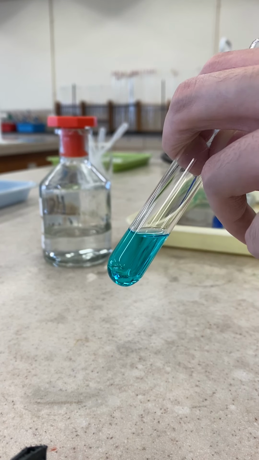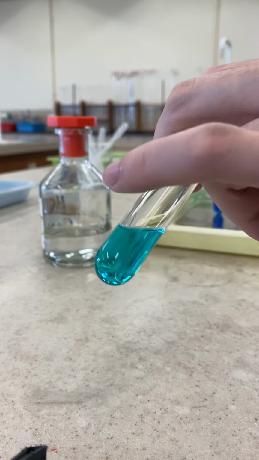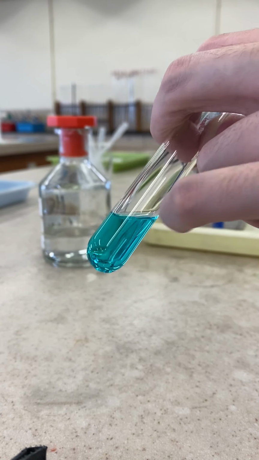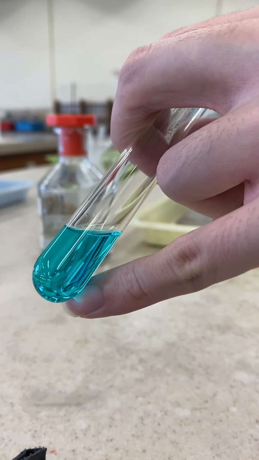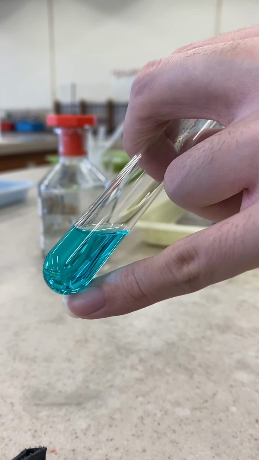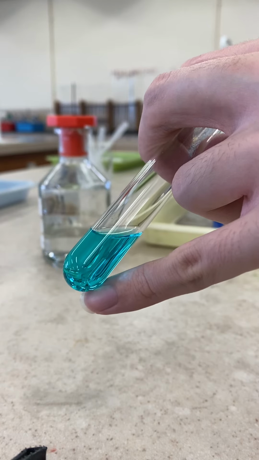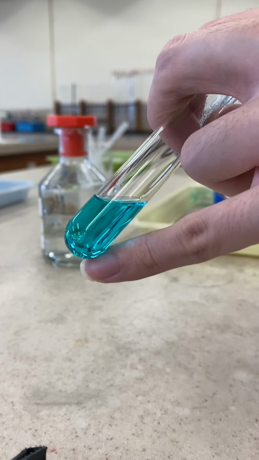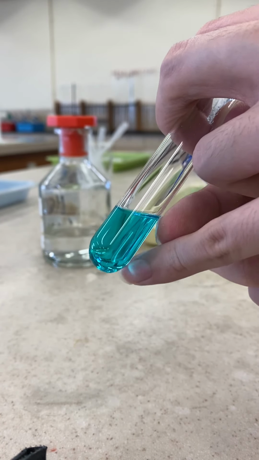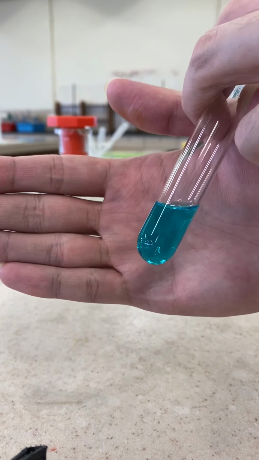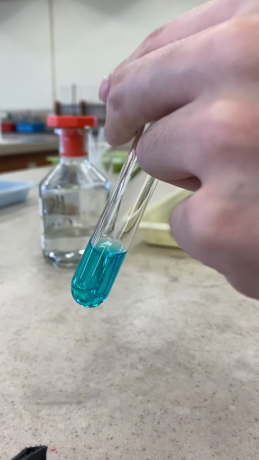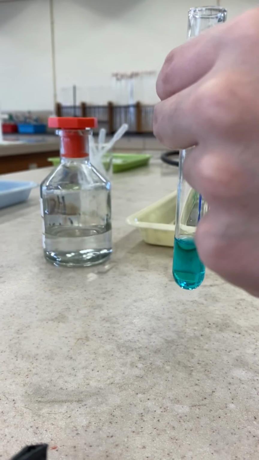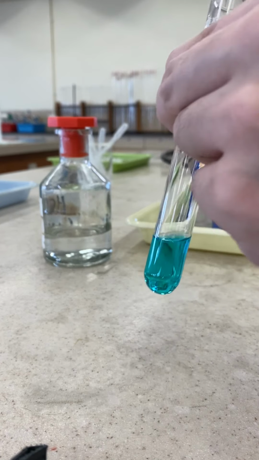The answer should be yes, because originally there was some green solid at the bottom, the copper-2 carbonate, and now it seems to disappear. However, it's not true. It does not really disappear. It is changing into new substances, and this substance is soluble in water. So what you can see is a clear solution afterwards. And this solution is actually copper-2 chloride. And I can show you something more.